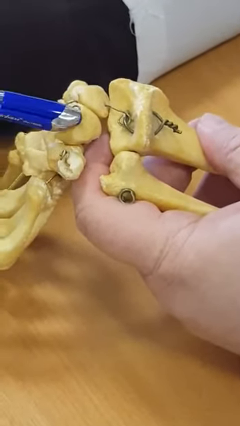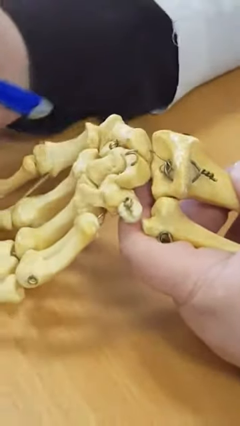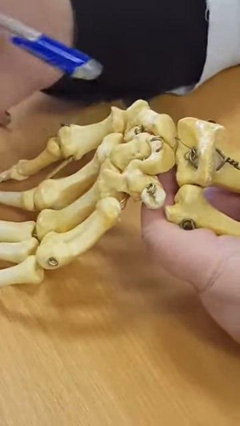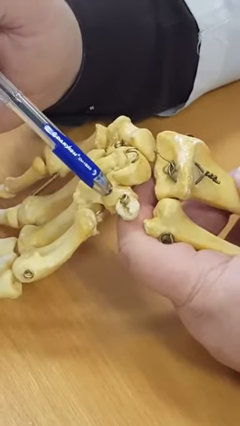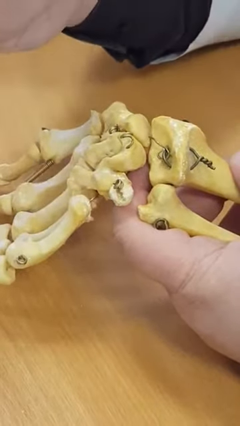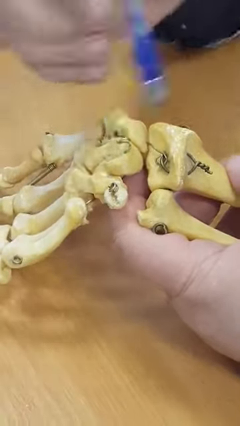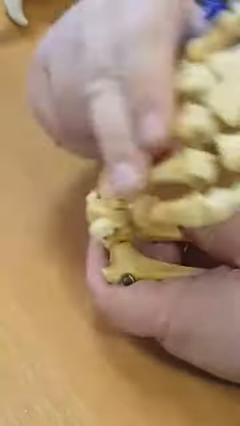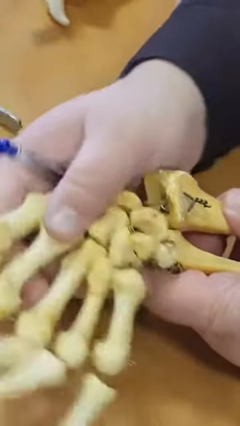Os scaphoideum, os lunatum, and os triquetrum. That is why the radiocarpal joint is compound, because it consists of 1, 2, 3, 4 bones. It is ellipsoid in shape and biaxial. Compound, ellipsoid, biaxial joint. Frontal axis, like usually, flexion and extension, and sagittal axis, abduction and adduction.